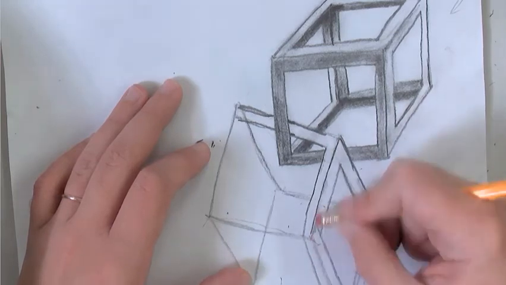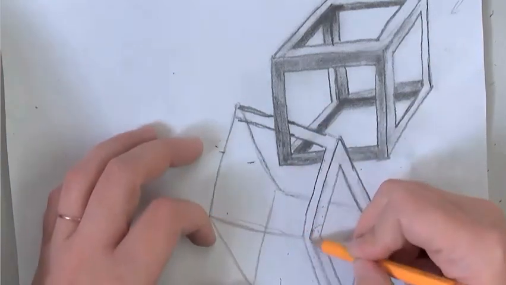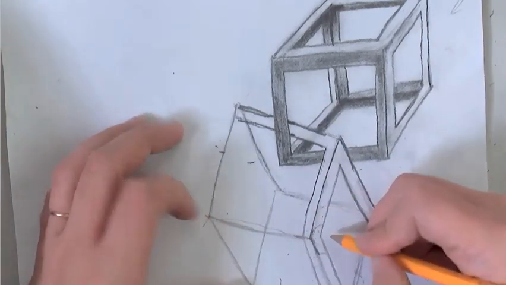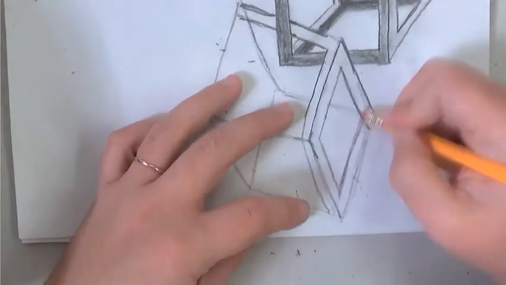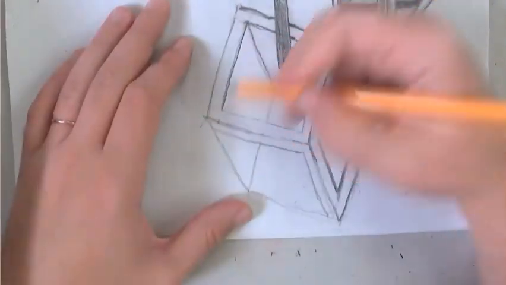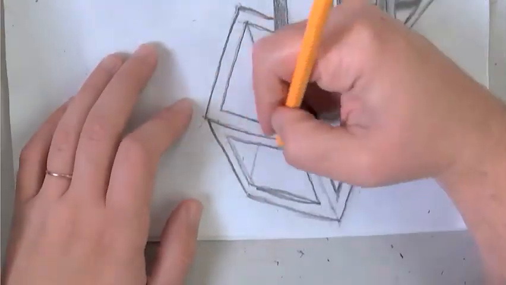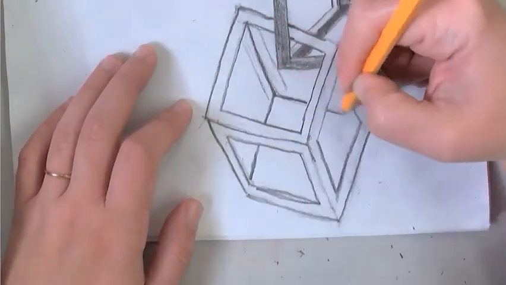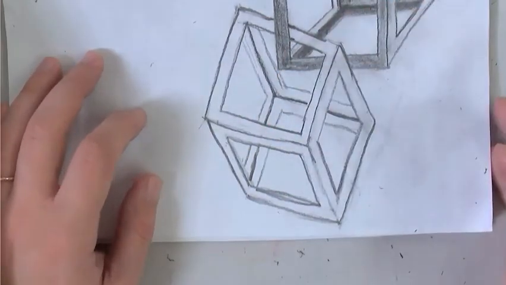Keeping my lines parallel. We have our second cube.